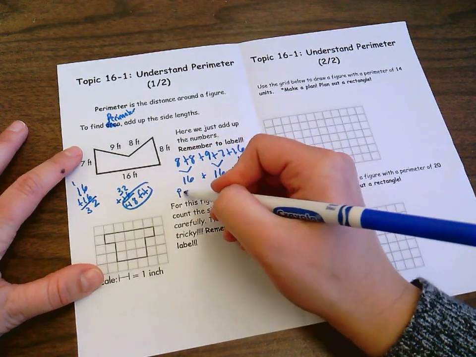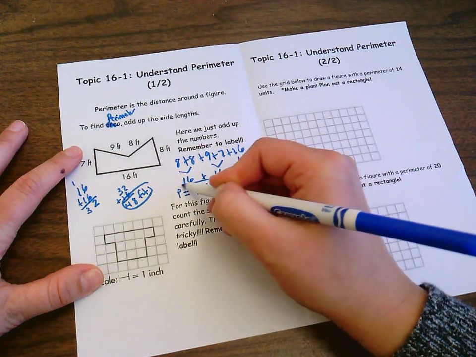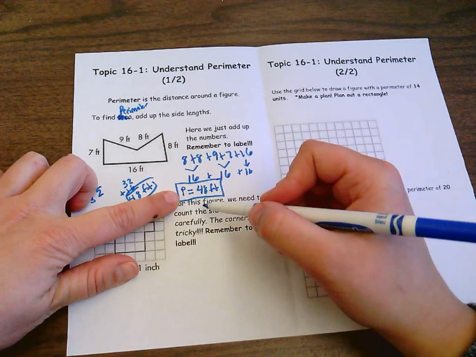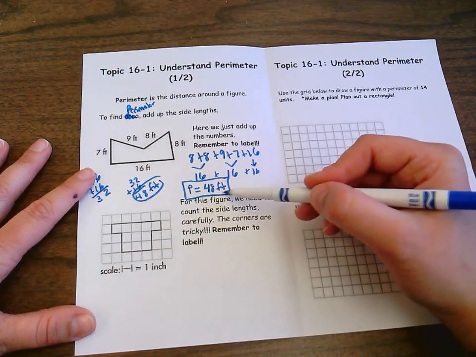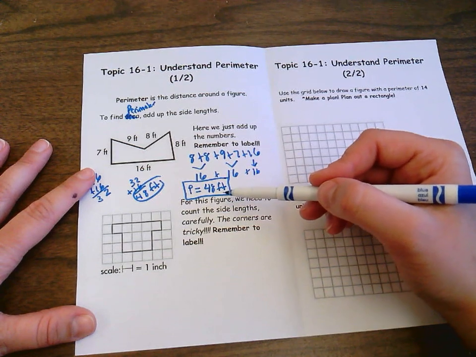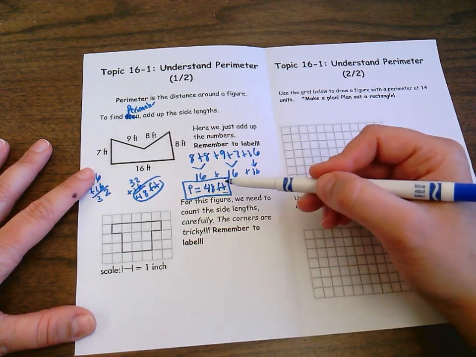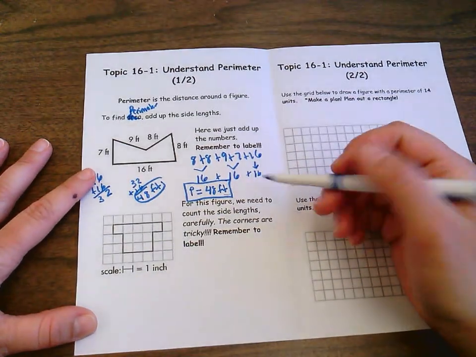When we are showing our perimeter, we want to say P equals 48 feet, and this is how we show a complete answer. So we know we're talking about the perimeter as opposed to area, and that we've got our label here, 48 feet. Now you'll remember from our introduction video that perimeter is always measured in regular units. Area has those square units, perimeter is just regular units.